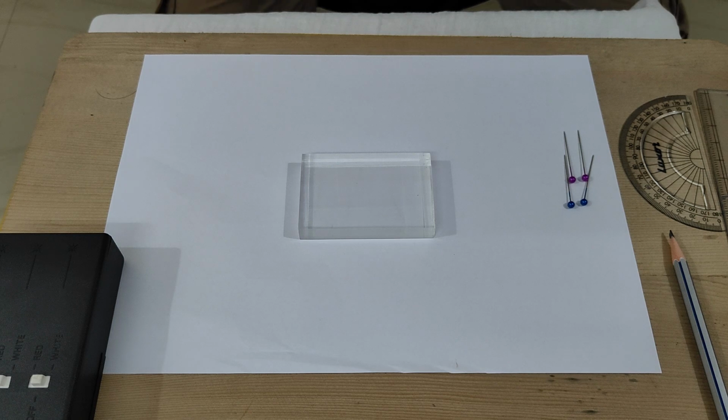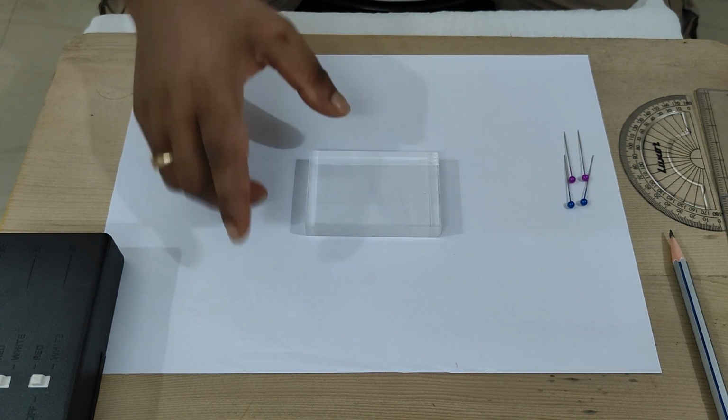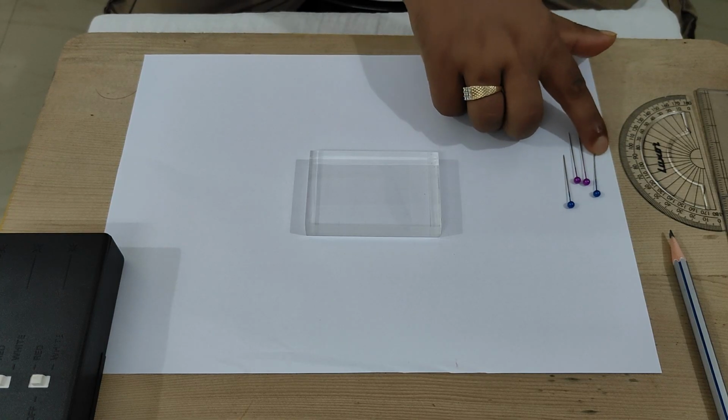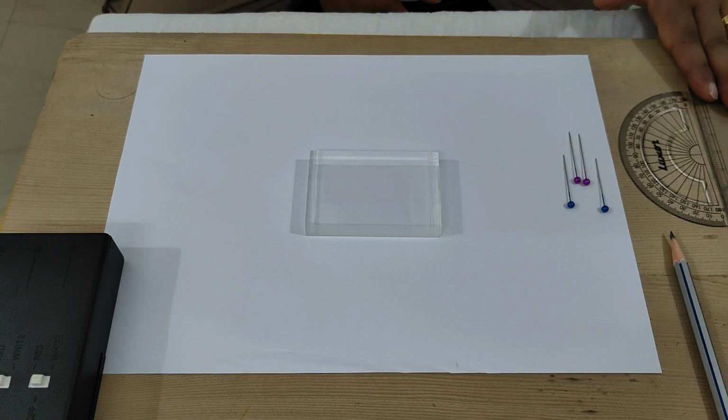So before we start the experiment, let us see what are the things that will be required for this. You will require a rectangular glass block or a glass slab, 4 pins, we call them head pins, a pencil, a protractor, and a scale.